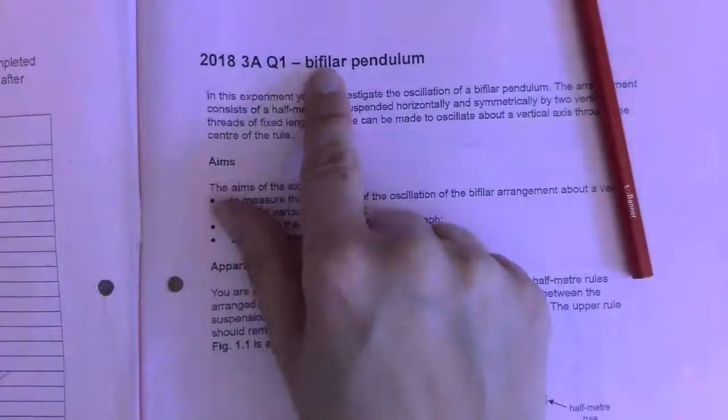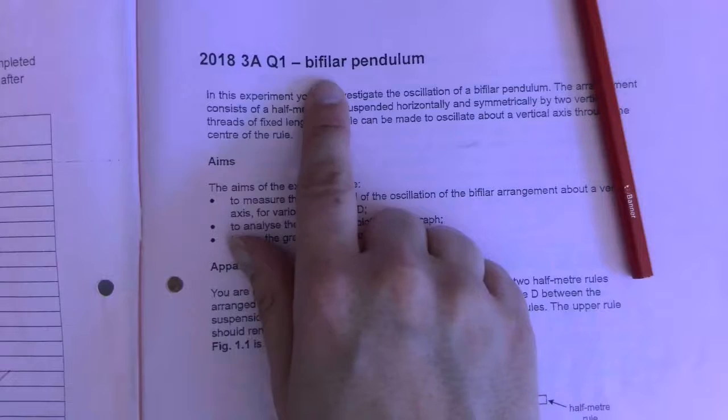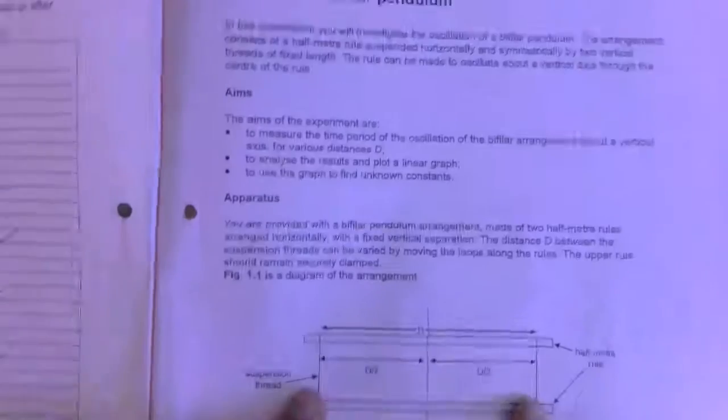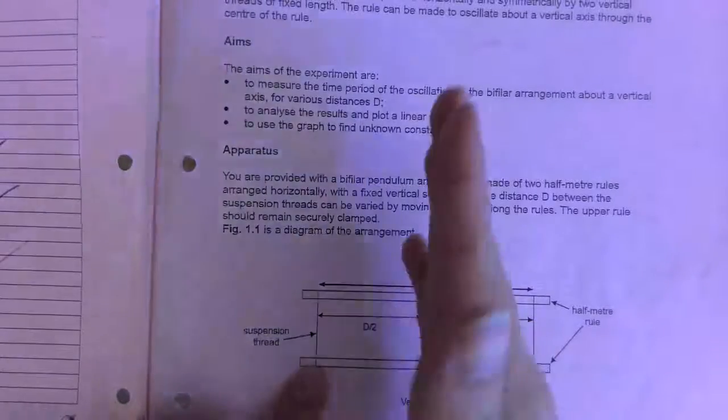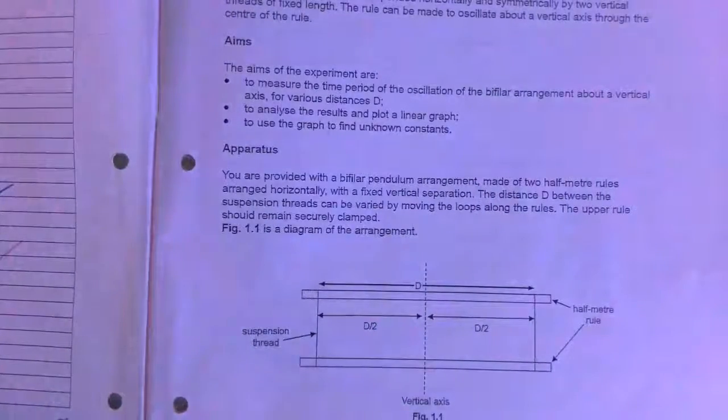Now, I've always pronounced this bifilar, but now I'm wondering, is it bifilar? Don't know. Anyway, it just means it's a pendulum that is suspended from 2 points. So normally a pendulum is just one thing swinging. This is something that is swinging from 2 different points.